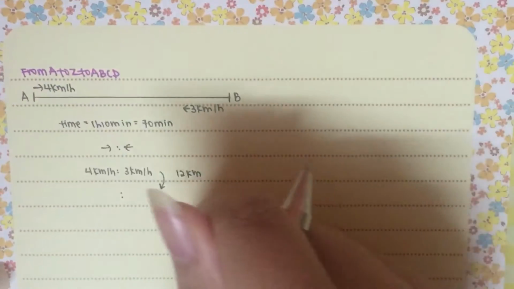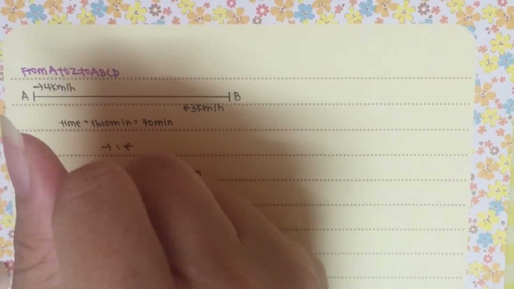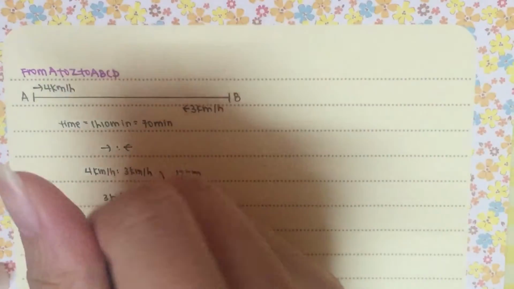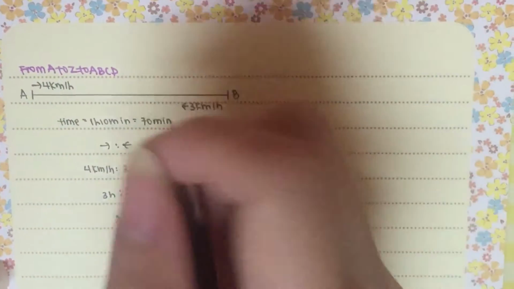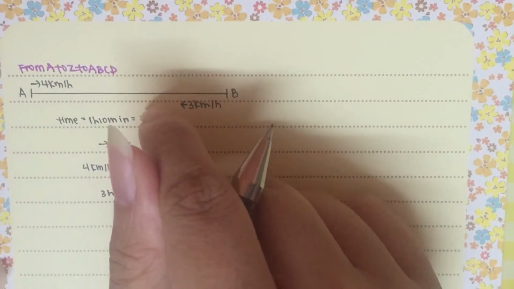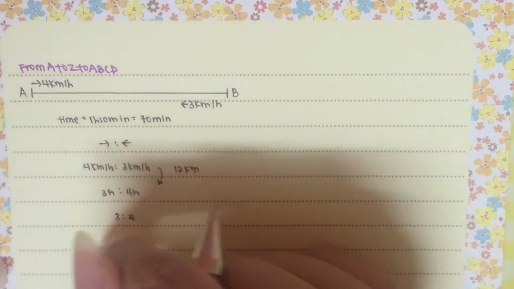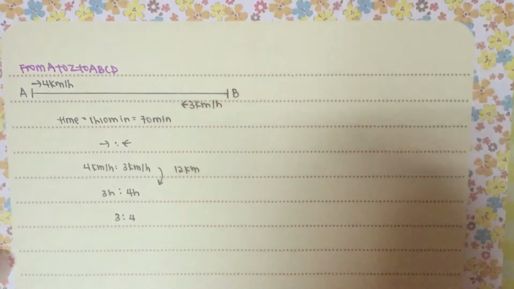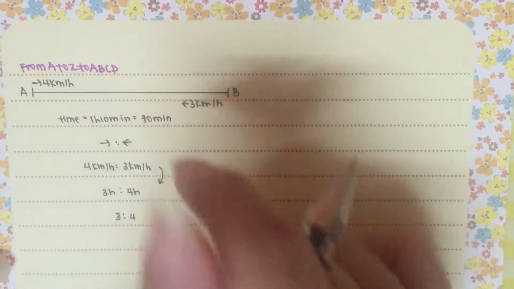We realize that if the constant distance is 12 km, the time taken over here is 3 hours and the time taken over here is 4 hours. Therefore, we can conclude that for every 3 minutes taken to travel over here, Jonny will take 4 minutes to travel over here, because in 3 minutes he will cover the same distance as in 4 minutes. Using this, you'll realize that the time should be divided into 7 units, because 3 units is for forward, 4 units is for backwards.